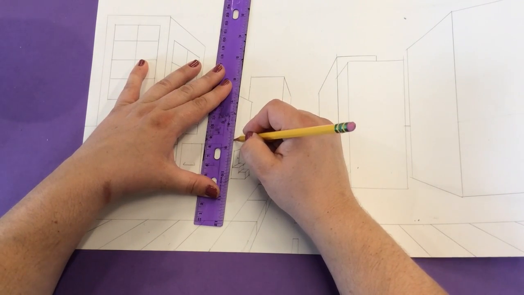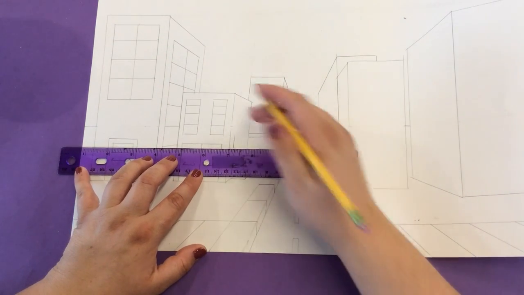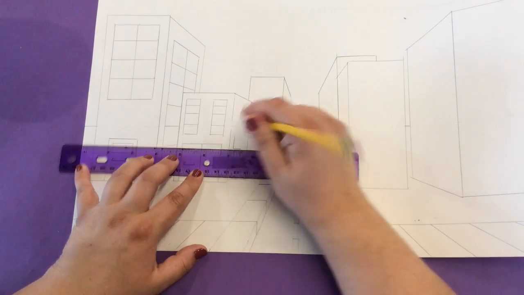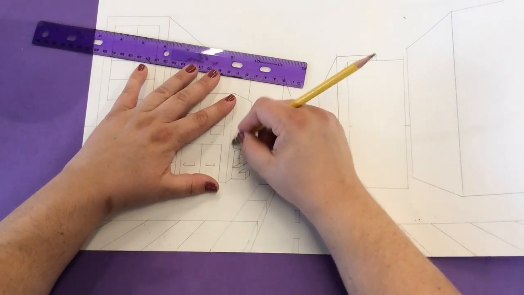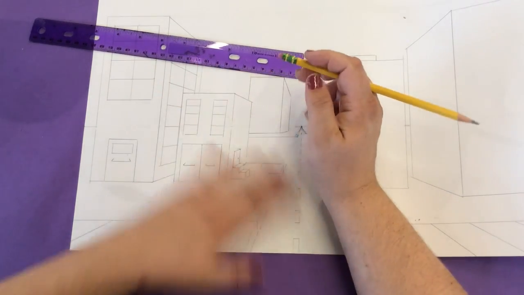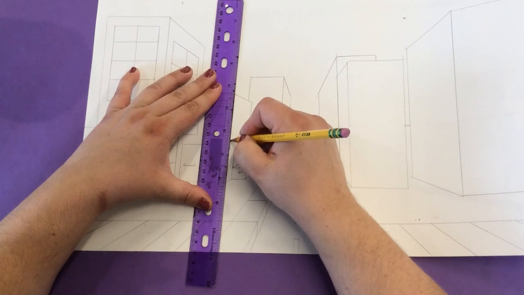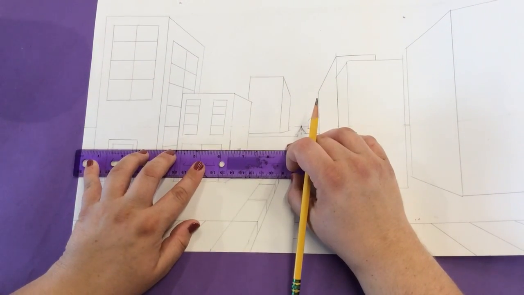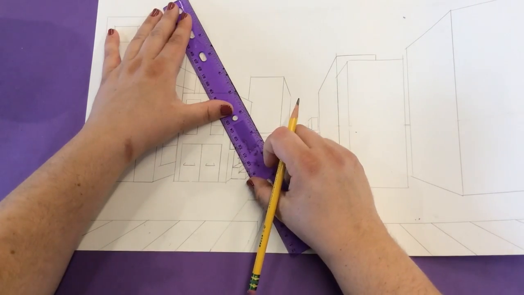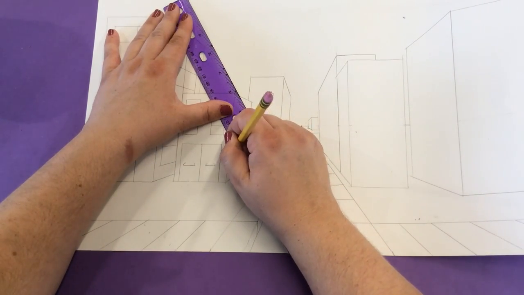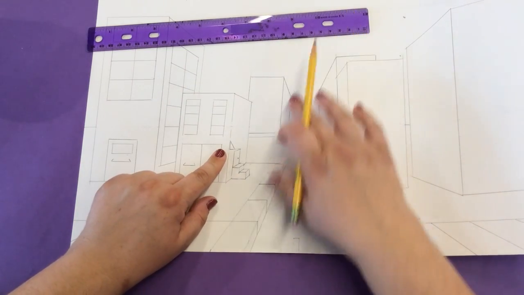So I'm going to start by creating a right triangle. A right triangle is a triangle that has a 90-degree angle. Actually, hold on. I'm going to scoot this over a little bit, over and up, so I've got some more space. There we go. So I have a vertical line, a horizontal line, and then I'm going to connect those with a little diagonal line. So this is called a right triangle.